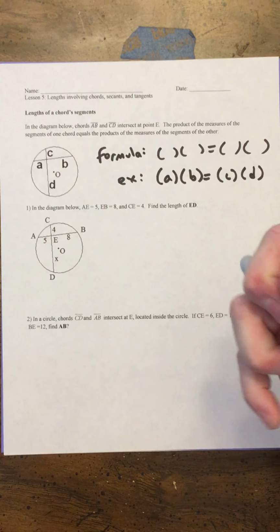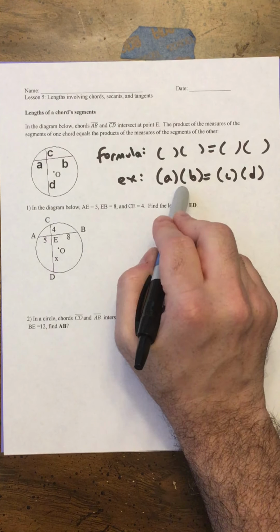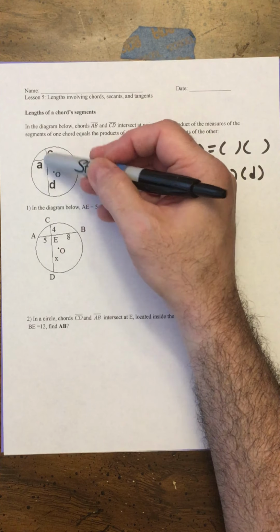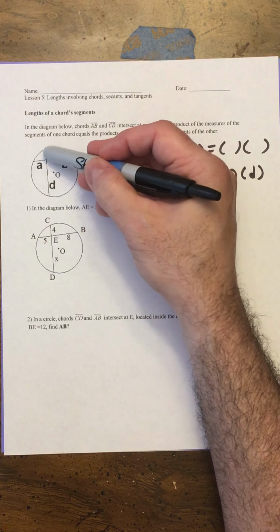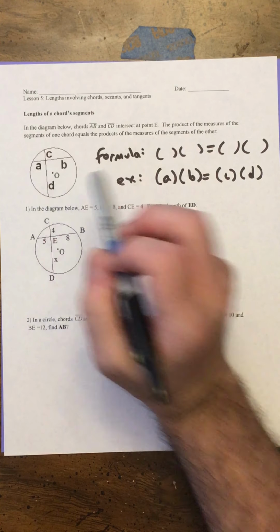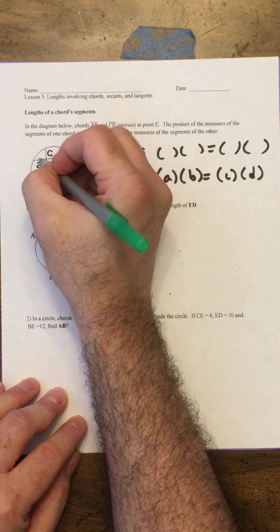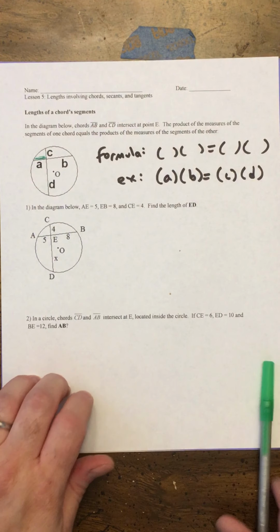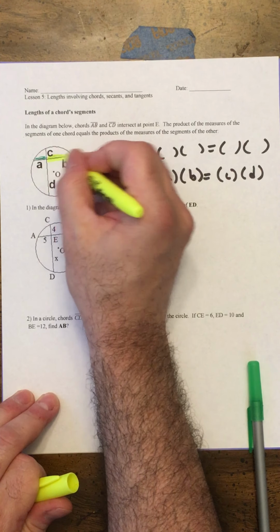In other words, you take the two parts from the same chord and you multiply them together. You take the two parts from the other chord and you multiply them together. So like this whole thing is one chord, you multiply its parts together. This whole thing is another chord, you multiply its parts together. I'll color coordinate it for you. Like part A, I'll put this in green, and that will get multiplied by part B. I'll put that in yellow.